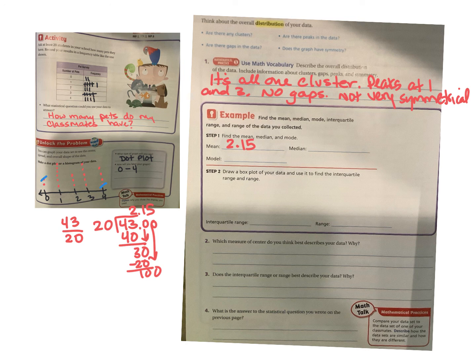So I'm just going to do the smallest, biggest, crossing them off as I go, and I end up with 2 as my median. 2 and a 2. The number in between 2 and 2 is just 2. The mode is the most repeated, and the most repeated one was the 1.